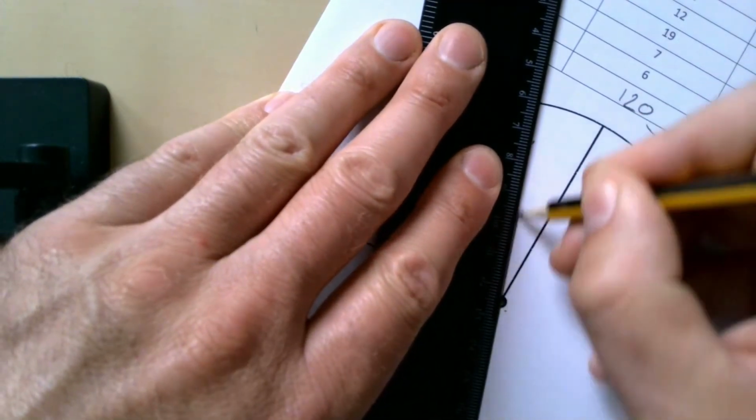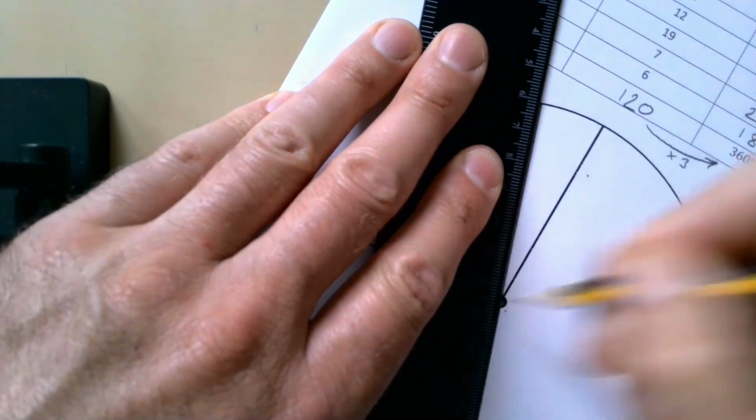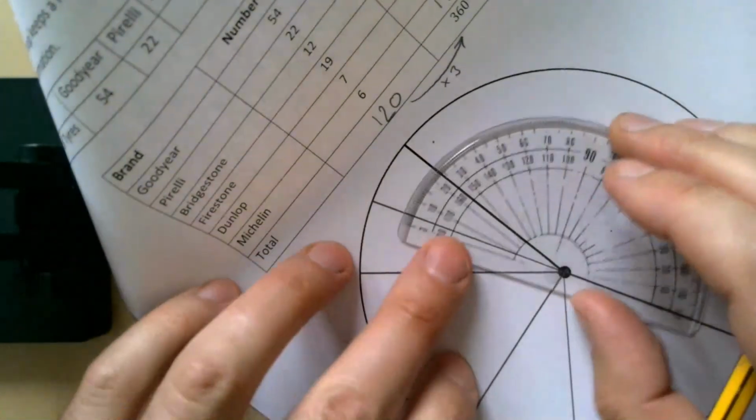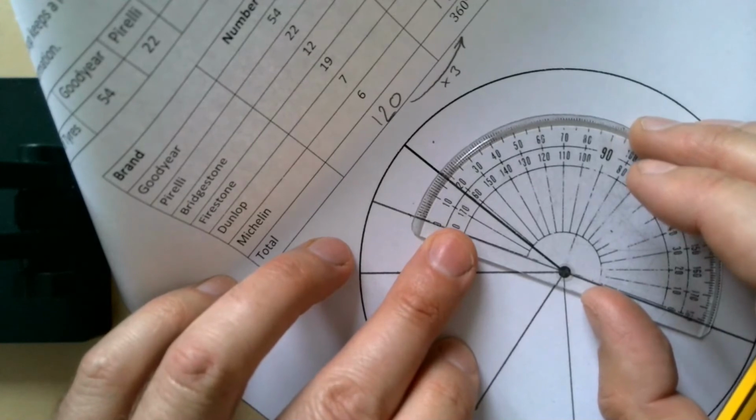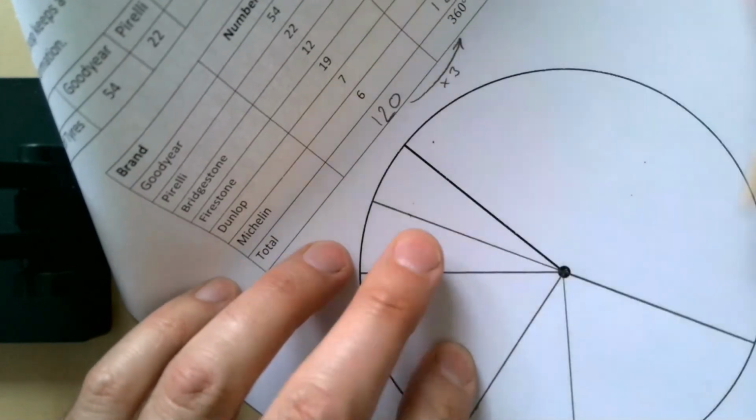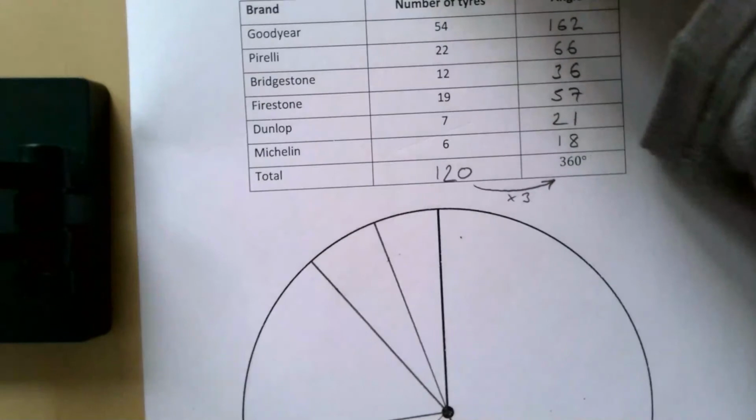Now it mightn't be exact, but it should be close enough for us. So let's do a wee check to make sure we haven't messed up too much. That's in the center, and that looks pretty good to me. I think we're pretty much right on 18, so that's worked for us. So there's our pie chart done.